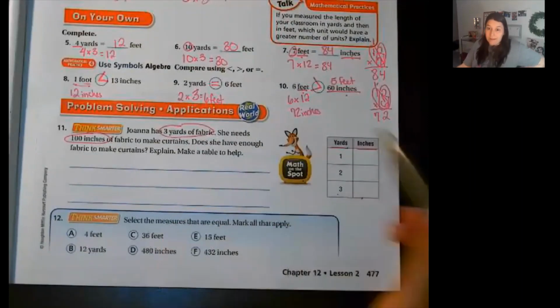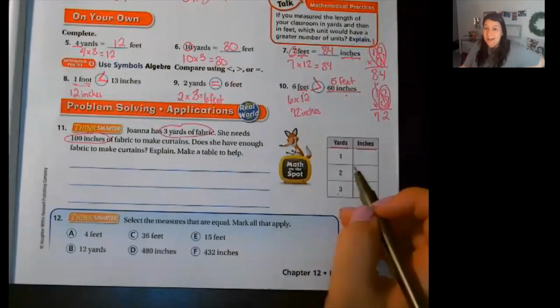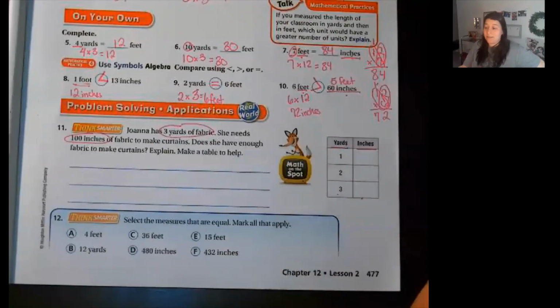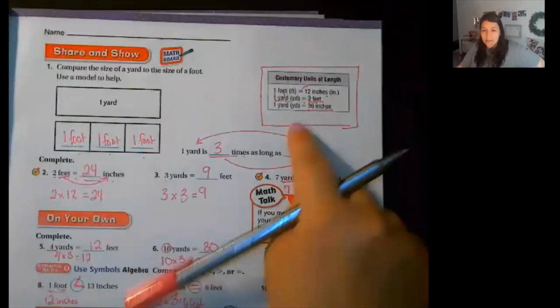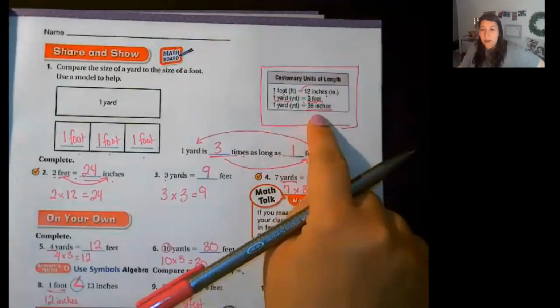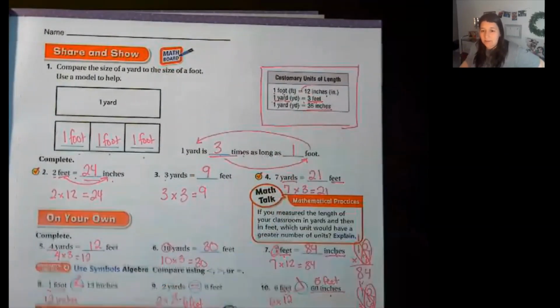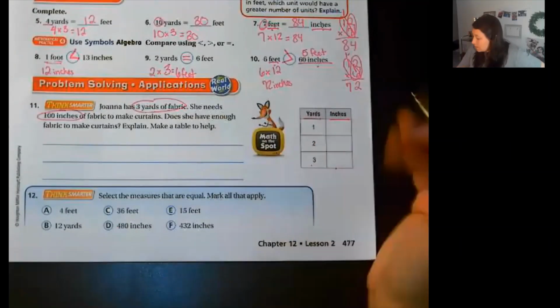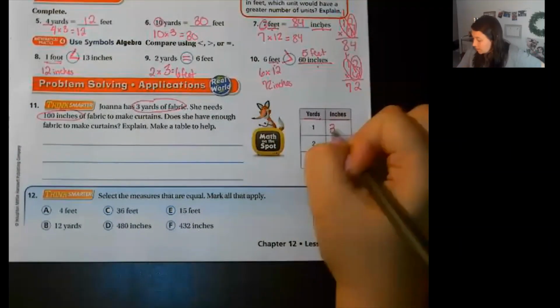So now your question might be, well, how many inches are in 1 yard? Well, in our handy dandy chart up here, it told us that 1 yard is equal to 36 inches. Okay, so 1 yard is equal to 36 inches.